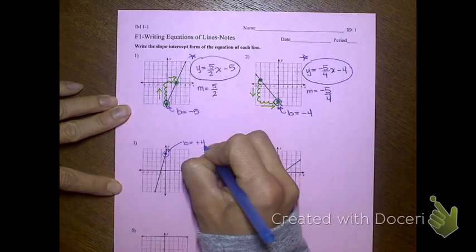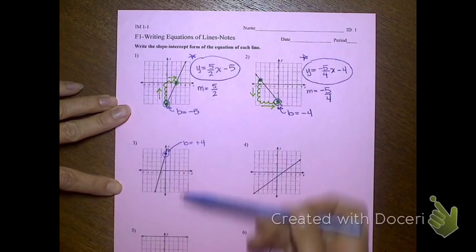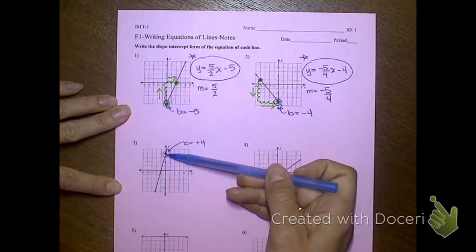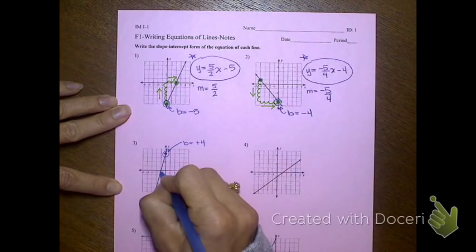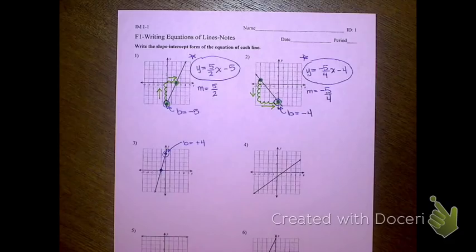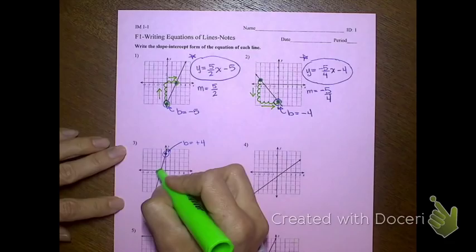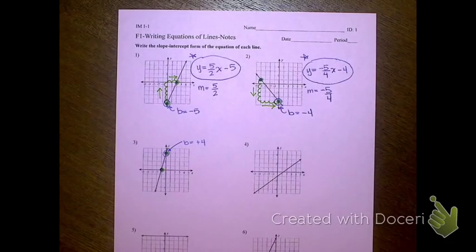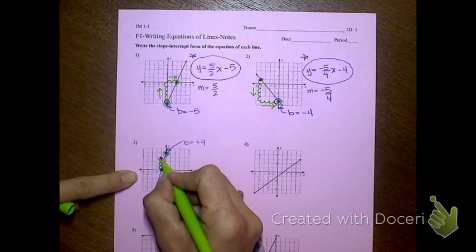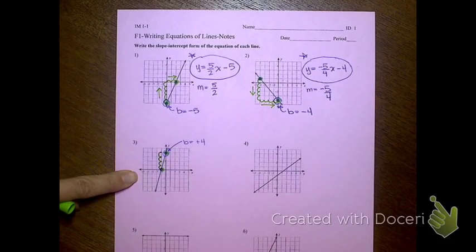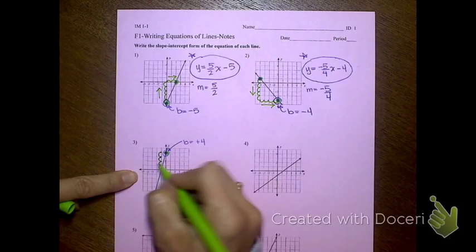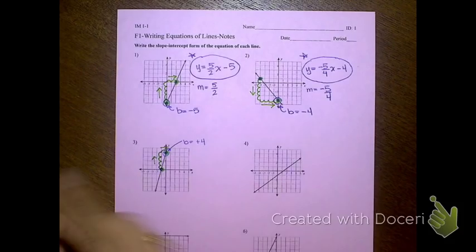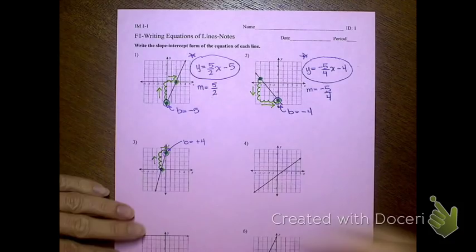Now, let's find another good spot to help us with our slope. I think right here looks like another good spot. So I'm going to use these 2 points to help me find my slope. I'm going to start with the one on the left, which is this one, and I'm going to rise 1, 2, 3, 4. And I'm going to run how many? 1. So my slope is 4 over 1.